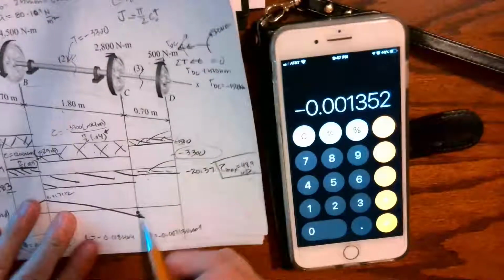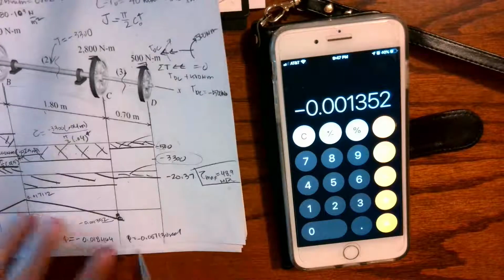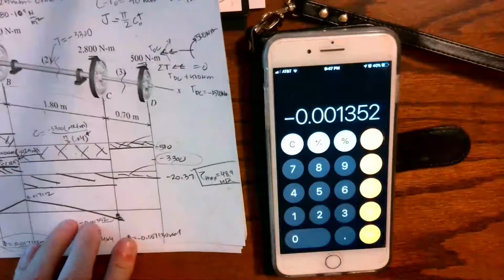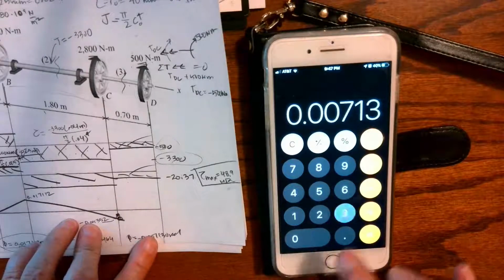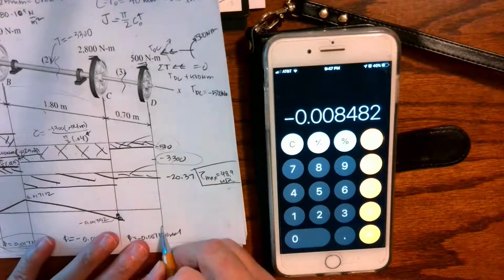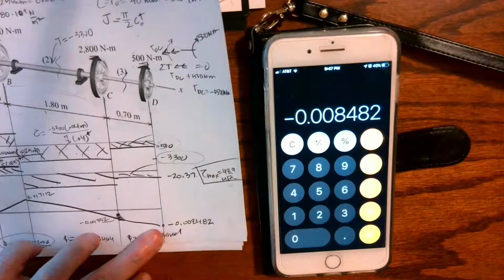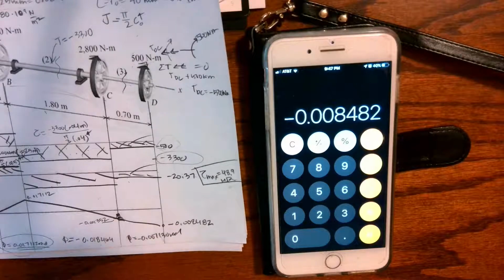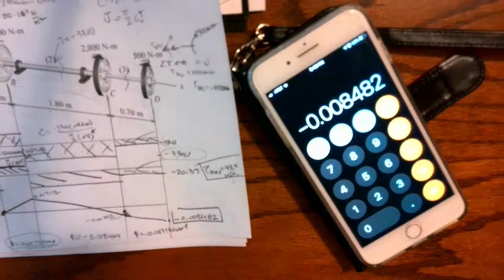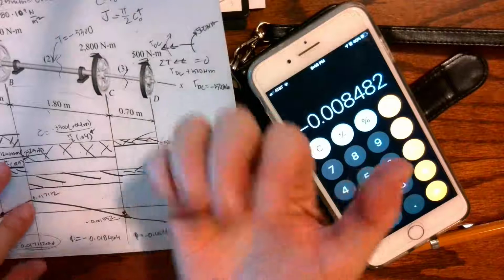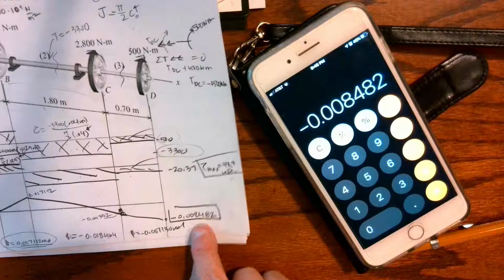I didn't draw that very well because I didn't pull out my straight edge. So I have negative 0.001352. And then I'm going to add to that some more negative rotation, minus 0.007130, and I go down even farther, negative 0.008482. So what does this mean? It means our total angle of twist is in the negative direction. It's twisting towards the back, and it is 0.008482 radians.